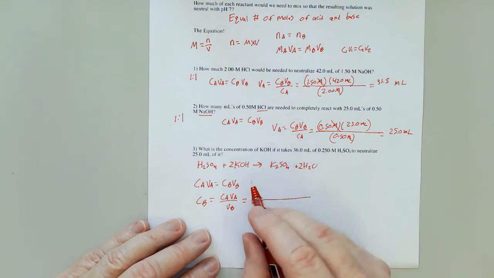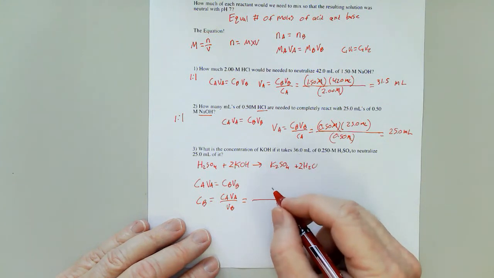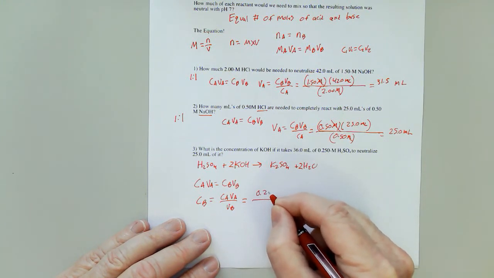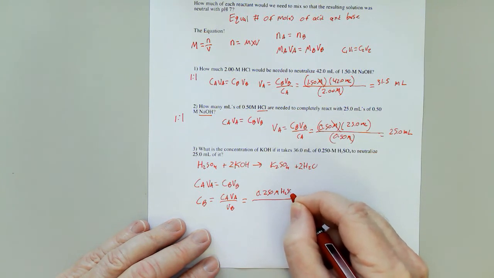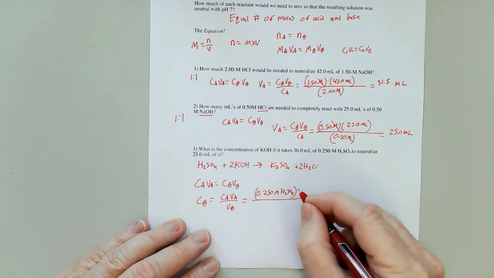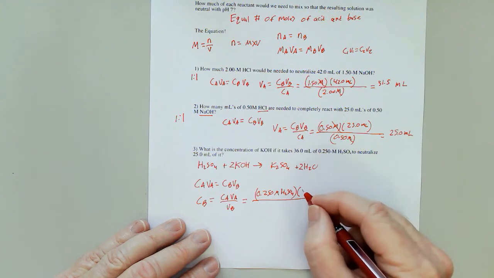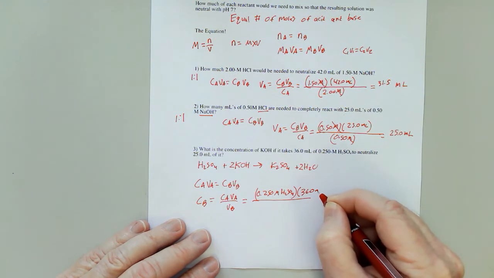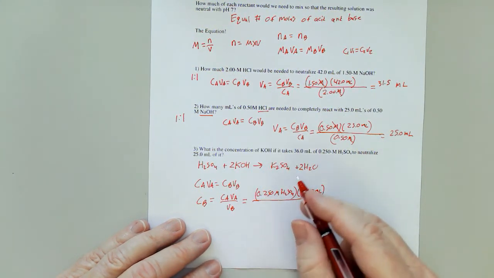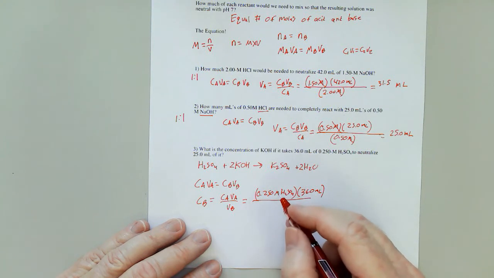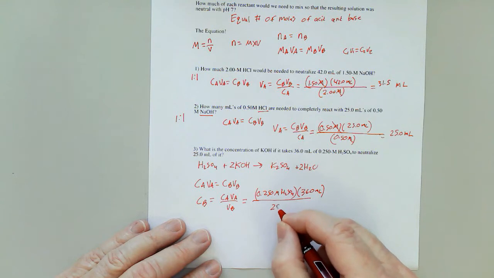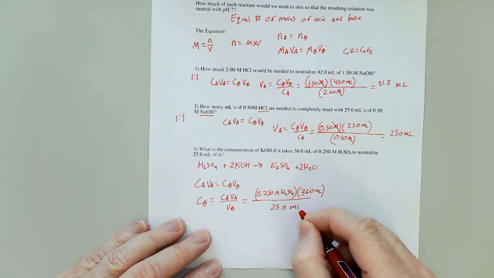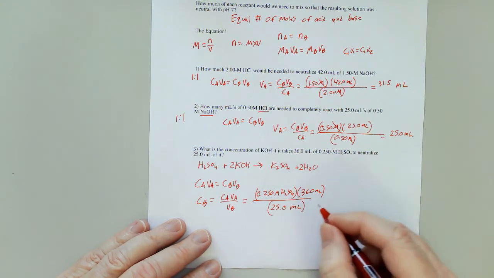Now, I have 36.0 milliliters of 0.250 molar H2SO4 times 36.0 milliliters of it, and I'm dividing that by the neutralized 25 milliliters. There it is. There's my volume, 25.0 milliliters of the base.